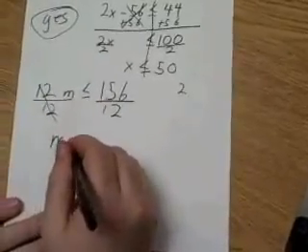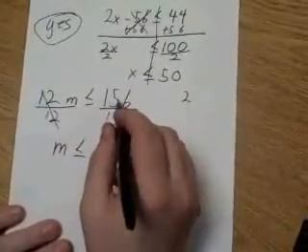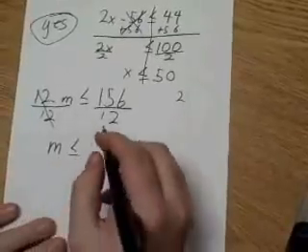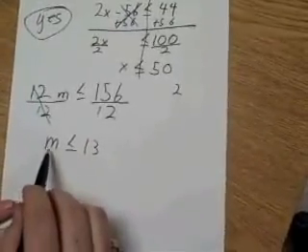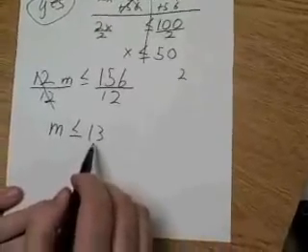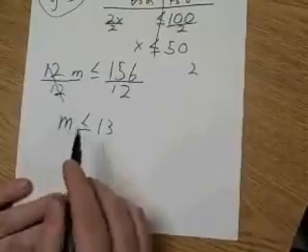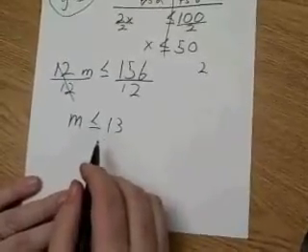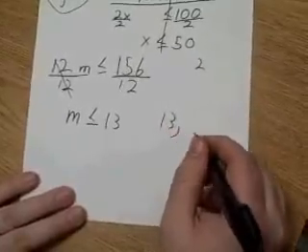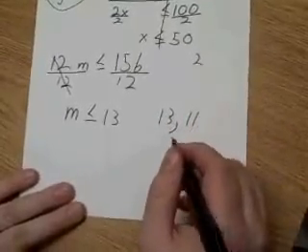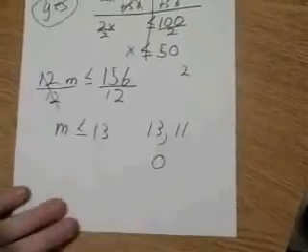That leaves me m is less than or equal to, in this case, 156 divided by 12, which is 13. As long as m is less than or equal to 13, all I've got to do now is find 2 numbers that'll work for that. Well, what's less than 13 or equal to 13? I can use 13 for one of my answers. I can also use something like 11, or I could use 0 even. As long as it's less than 13, it's an acceptable answer.